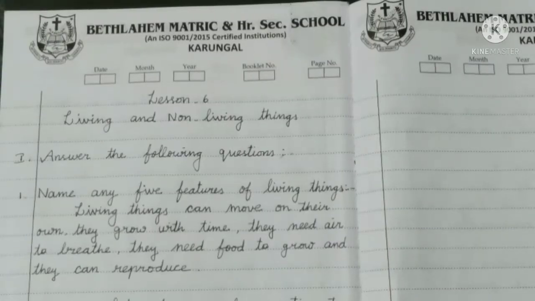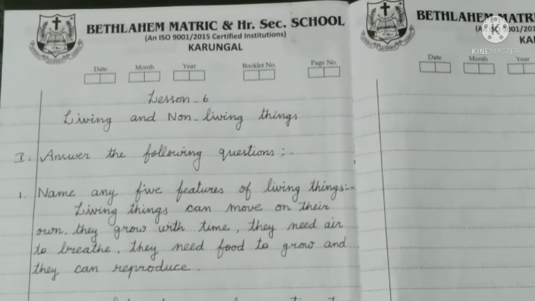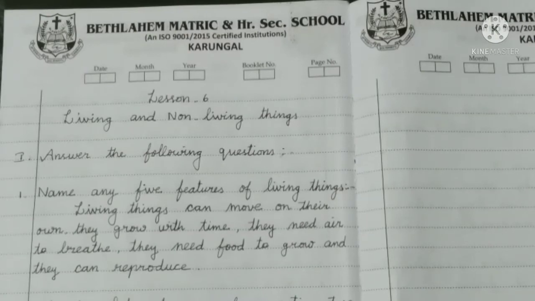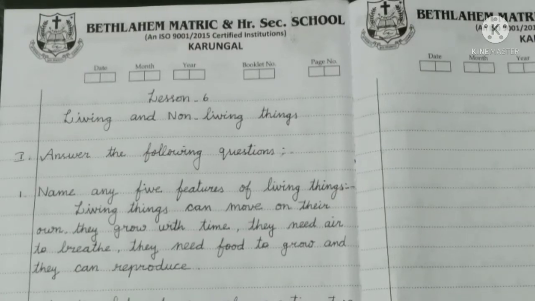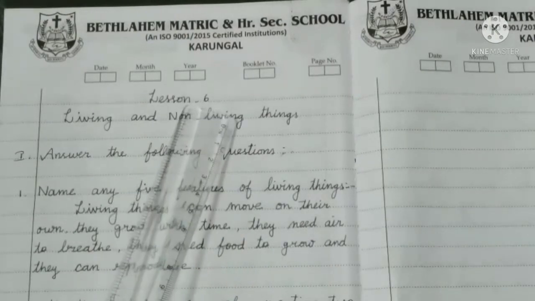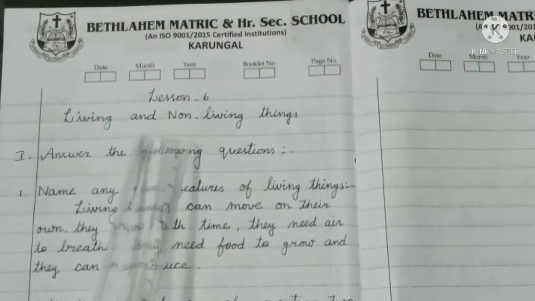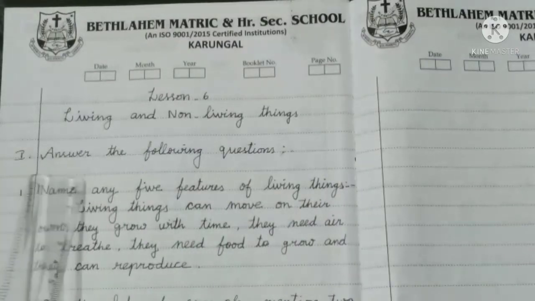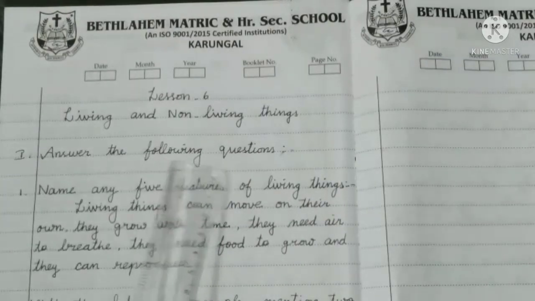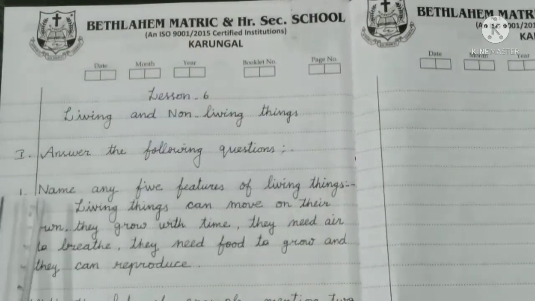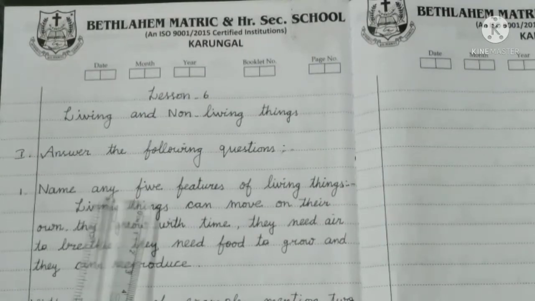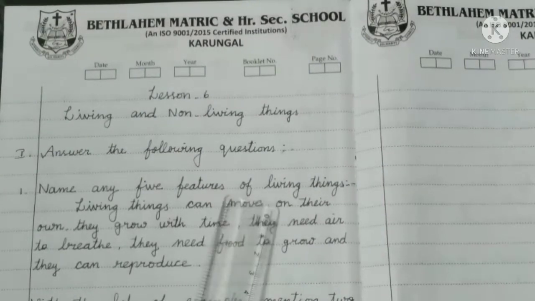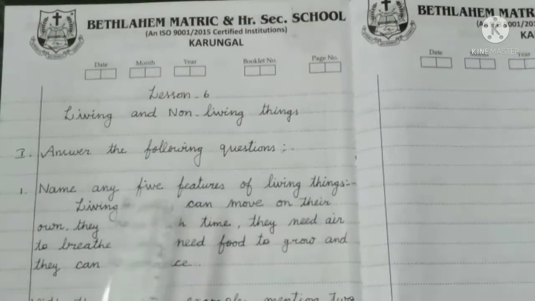Children, take your science booklet. Take a new page. Write lesson 6, living and non-living things. Roman number 1, answer the following questions. Question number 1, name any 5 features of living things.